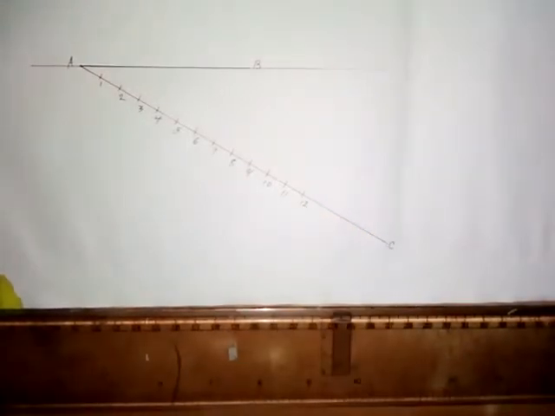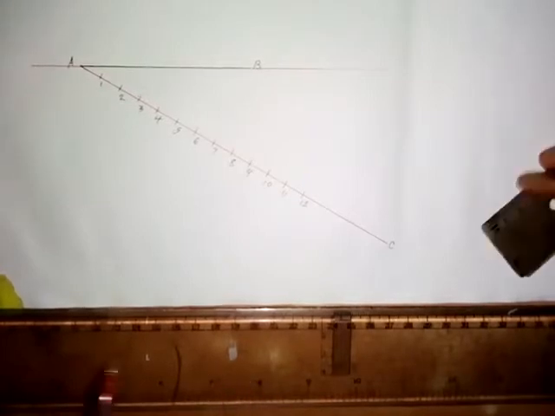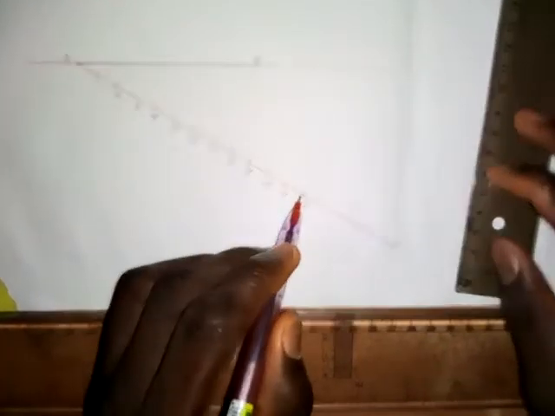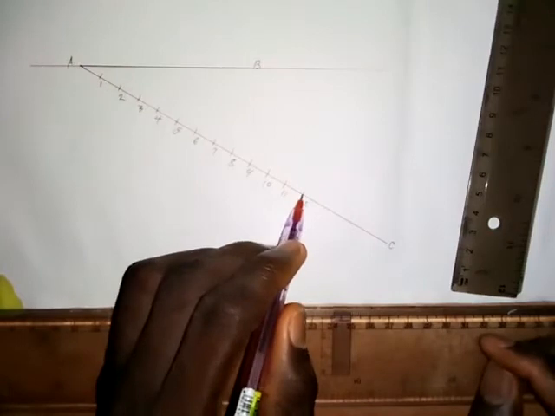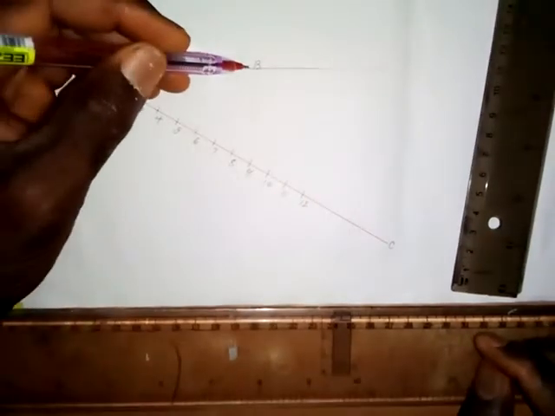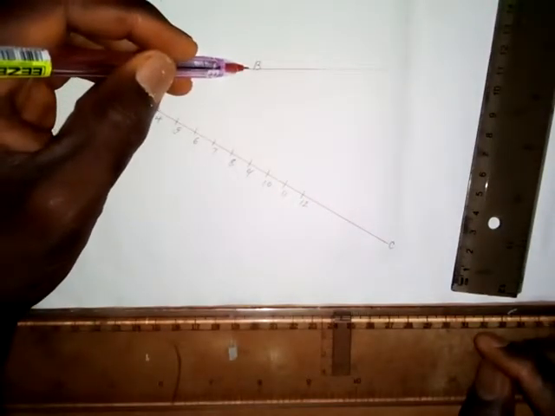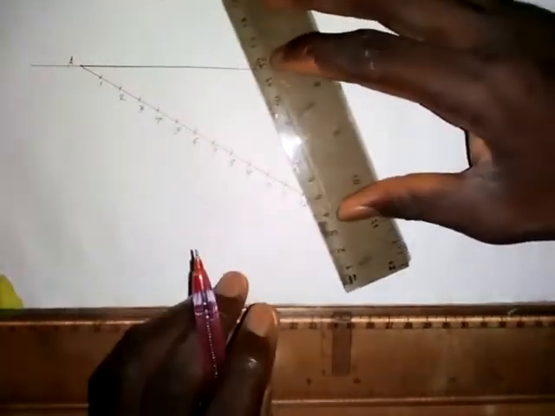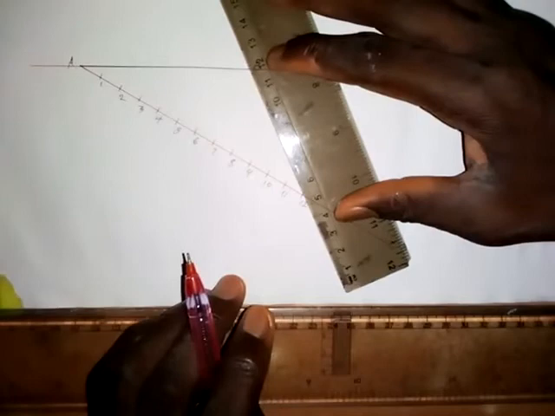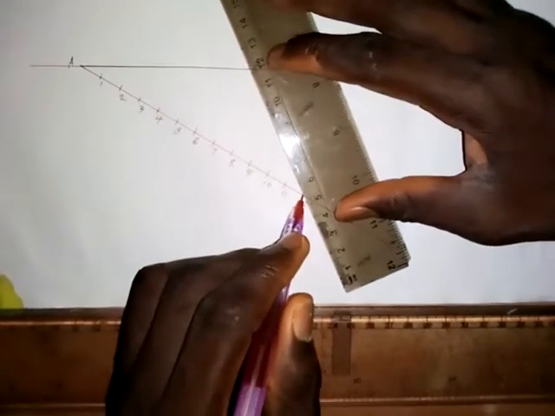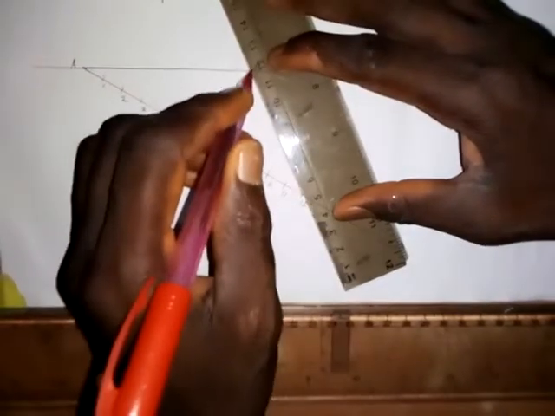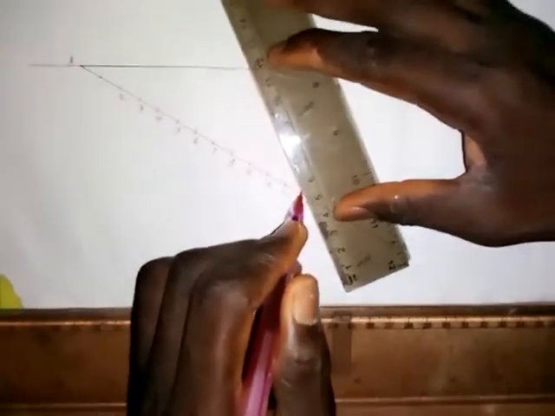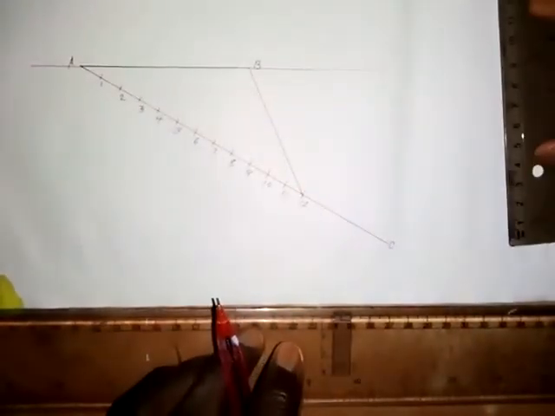Alright, so the next thing that you are going to do is that you take your ruler. You are to join the last division, which is this point 12, with the end of line AB, which is point B. So this is what I mean. So join this point 12 with point B on line AB. So this is it, with a thin continuous line. So I believe you can see it.